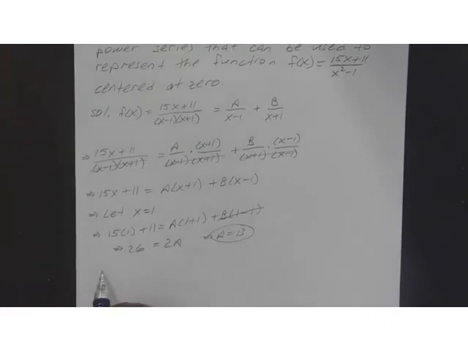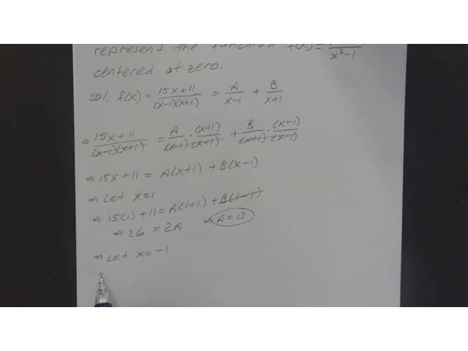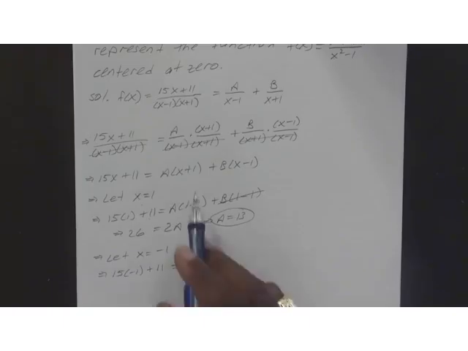So once again, if we let x equal negative 1, then that gives us 15 times negative 1 plus 11 is equal to a times negative 1 plus 1 plus b times negative 1 minus 1.